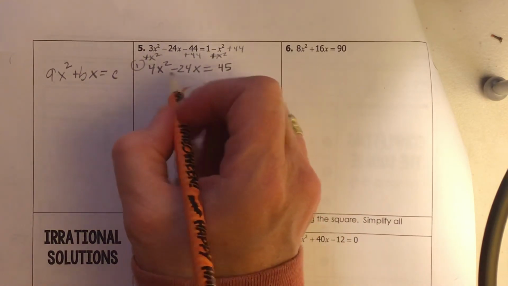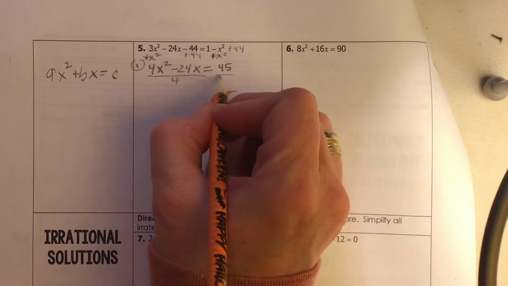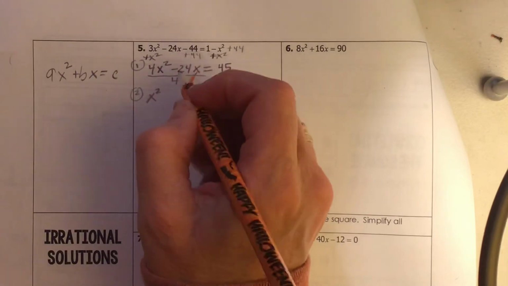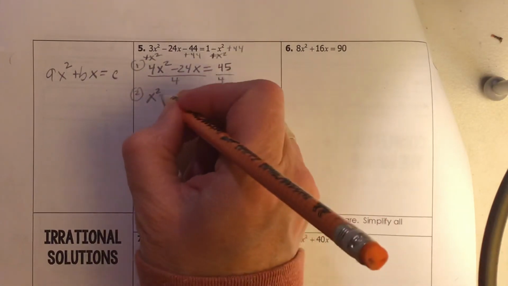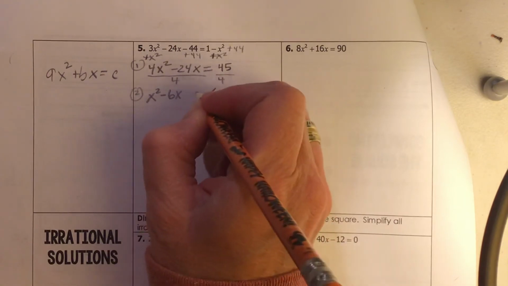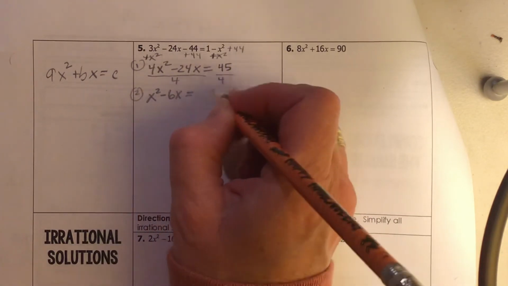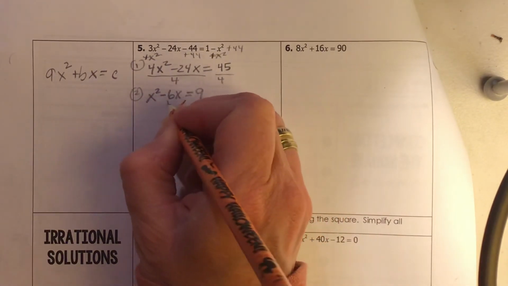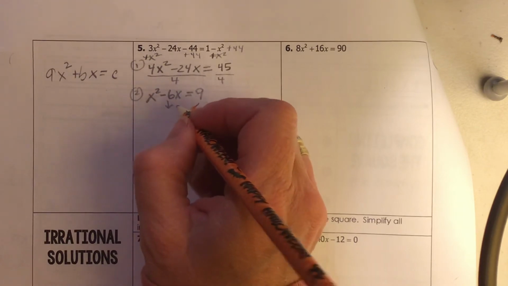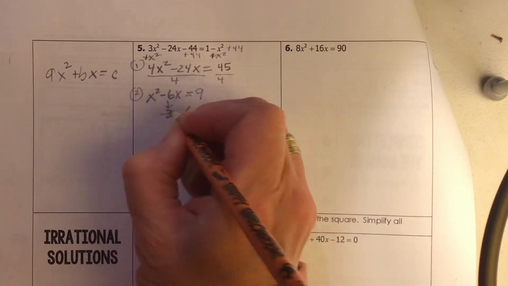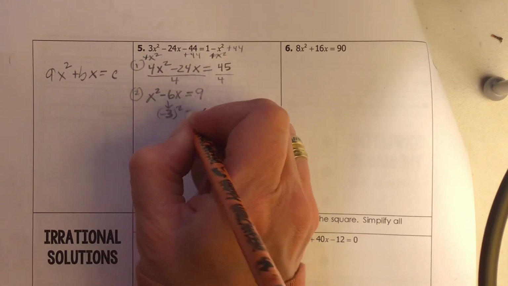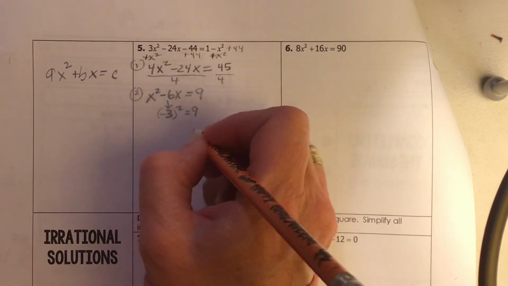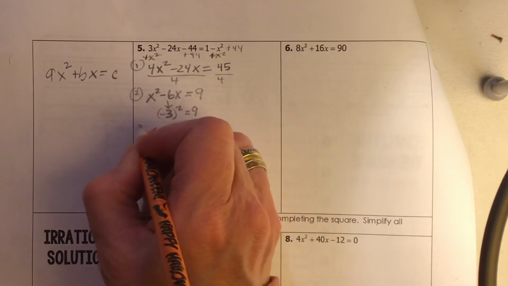Okay. Now I'm going to divide by 4. And I'm going to end up with x squared minus 6x equals, well, 45 divided by 4 is 9. Okay. And now half of negative 6 is negative 3 squared equals 9. Oh, it's funny, it's the same number. So now I'm going to add 9 to both sides.